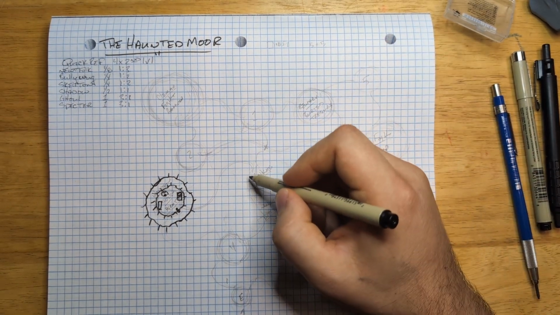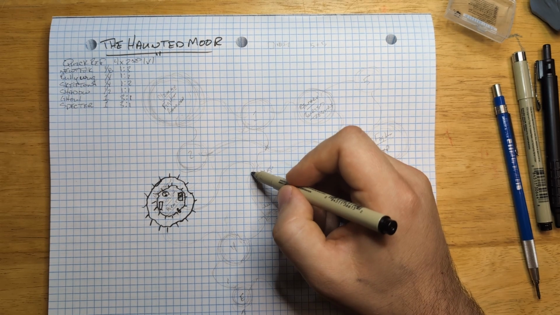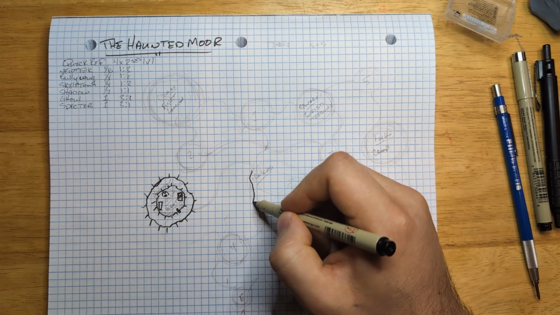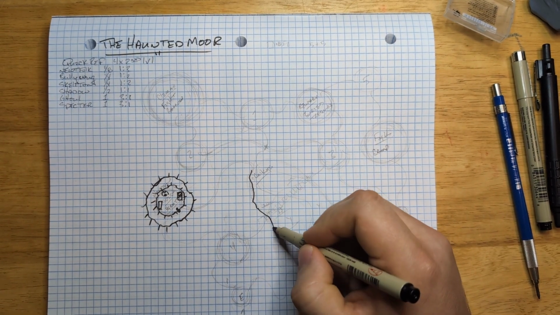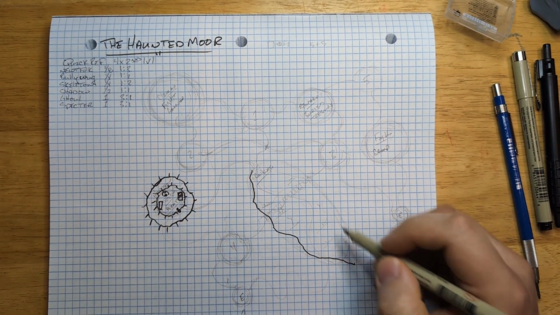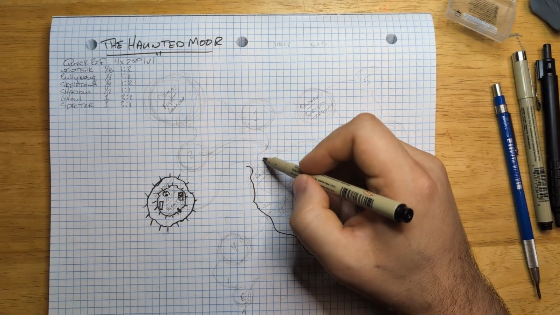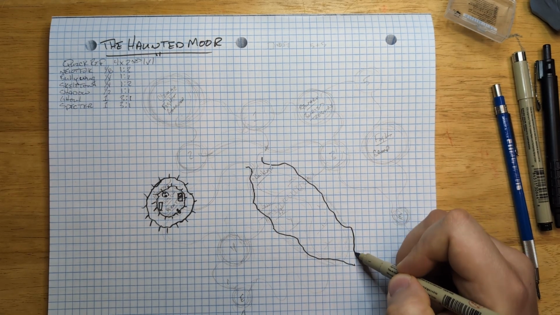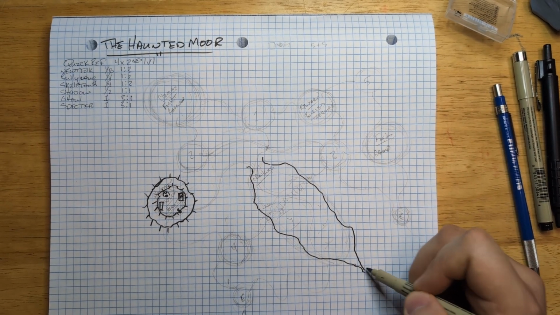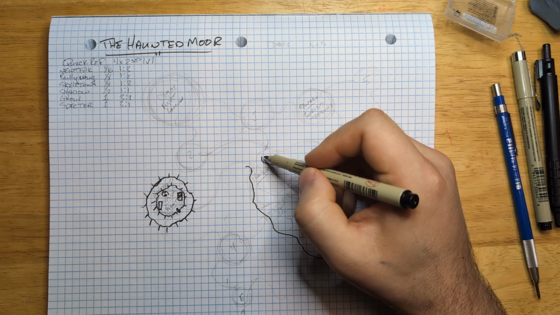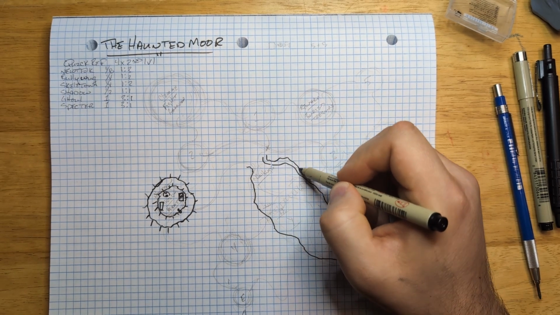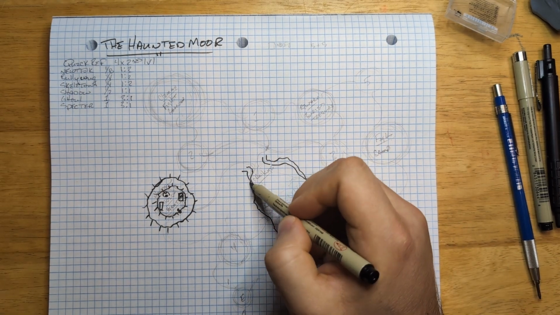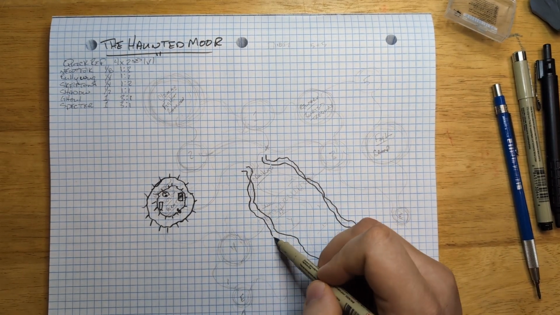Let's go here first, and let's say that this is more of a ravine-like structure. Let that peter out to whatever. We're just going to give ourselves a couple squiggly lines here. We don't have to go insane. Again, this map is for you.